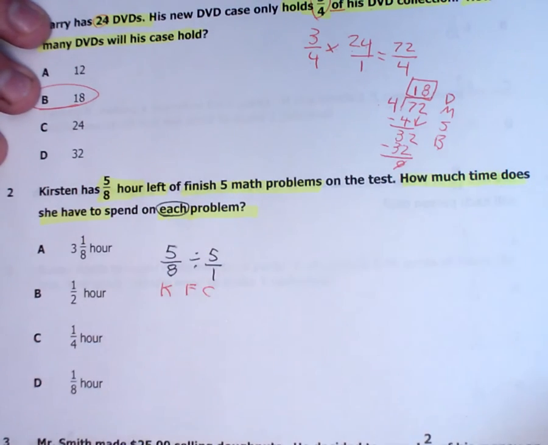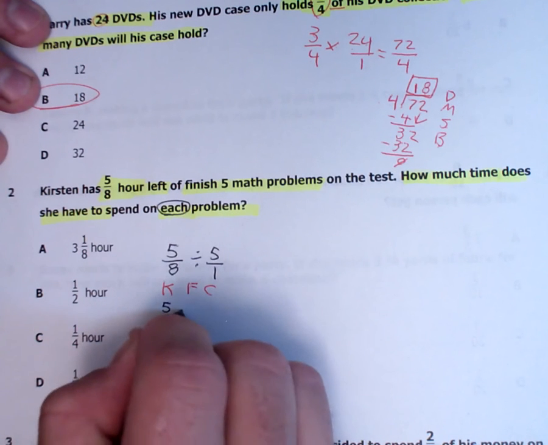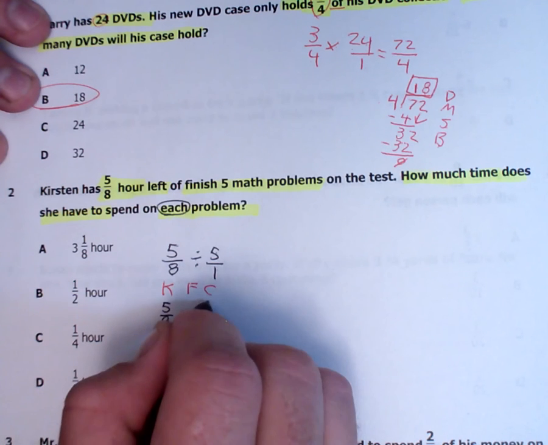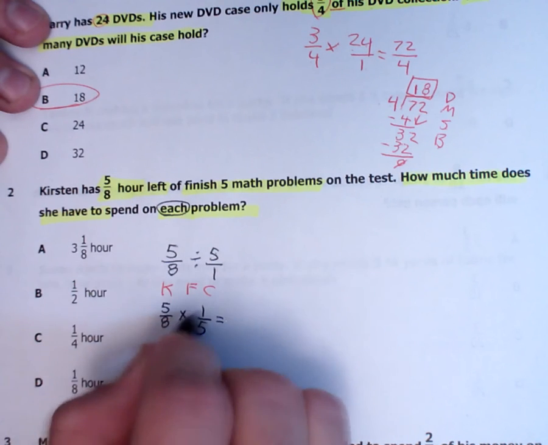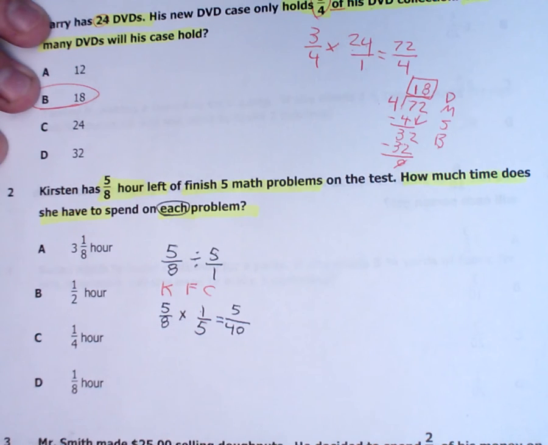KFC. Keep 5/8. Times. Division flips to times. 5/1 flips to what we call the reciprocal, 1/5. 5/8 becomes 1/5. 5 times 1 is 5. 8 times 5 is 40. Biggest number that fits in the 5 and 40.